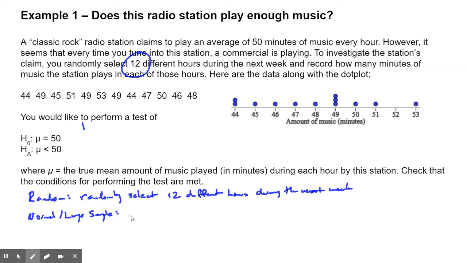So this dot plot of the sample data shows no strong skewness or outliers. And we're good to go. Okay, cool. All right, so these conditions will be met, and you could go ahead and perform this test.